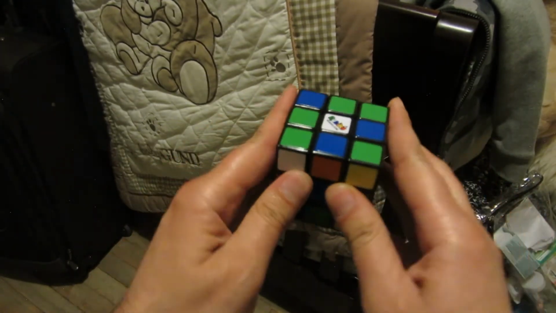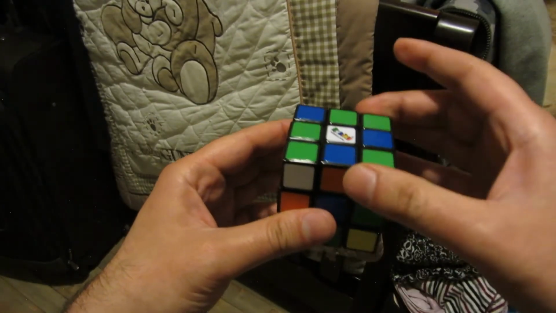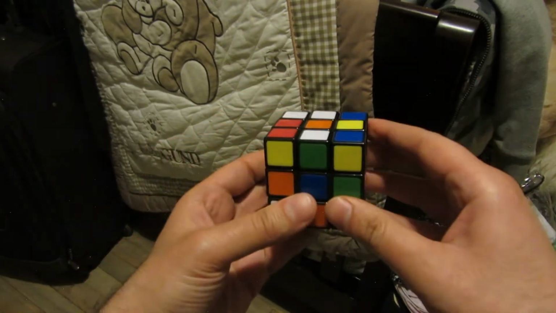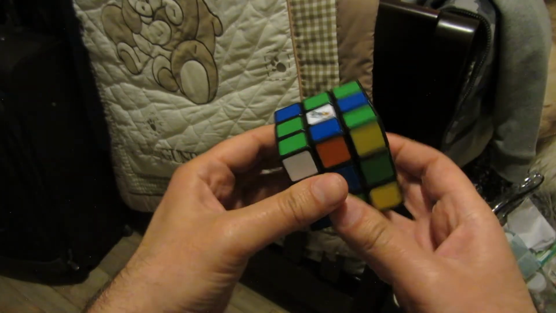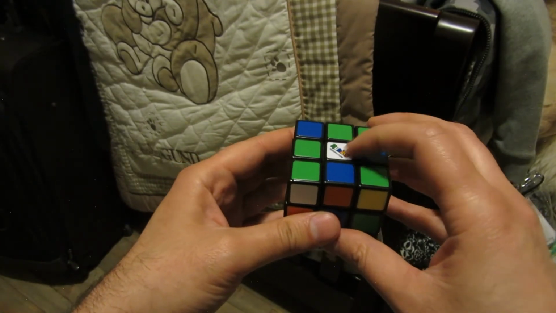This is a preference here. I usually start with the white and move my way down. That's a preference. You can start with any color. You can start with orange if you want, but I like to start with the white one.